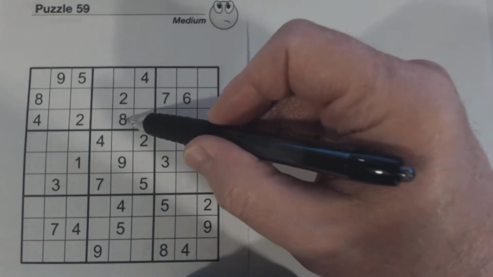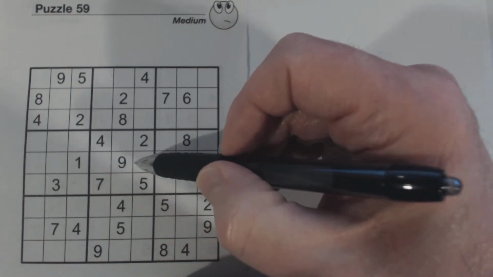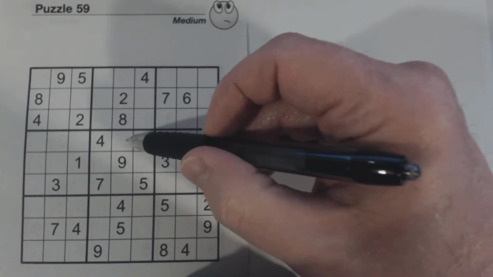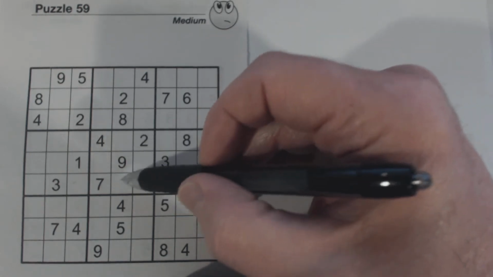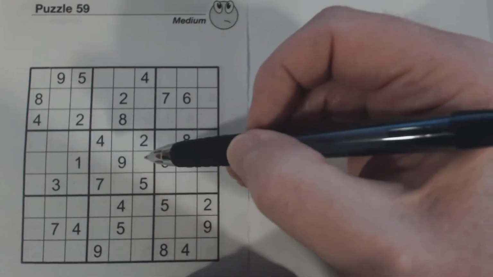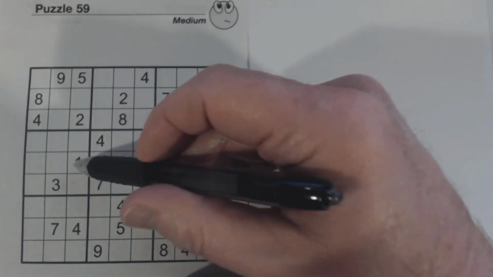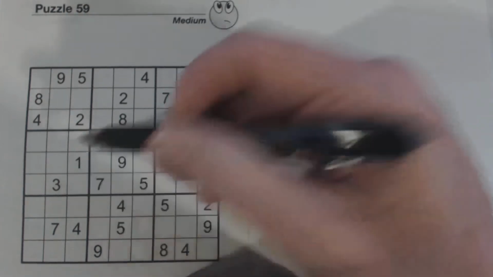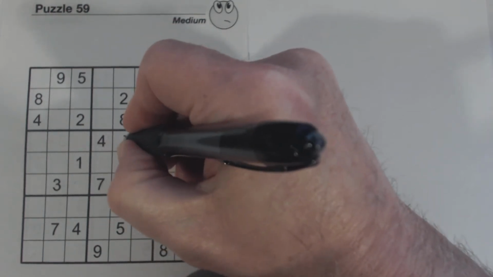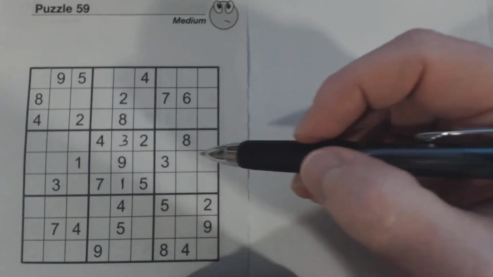We've also got an 8 here, so we know one of these is an 8. And the other one is a 6, because we've got 1, 2, 3, 4, 5, 6, 7, 8, 9. So we know these twins and these twins. We can solve the 1, 3 twins because we've got a 3 right here. So we can put a 1 in there and a 3. But the 6, 8 twins we can't solve yet.